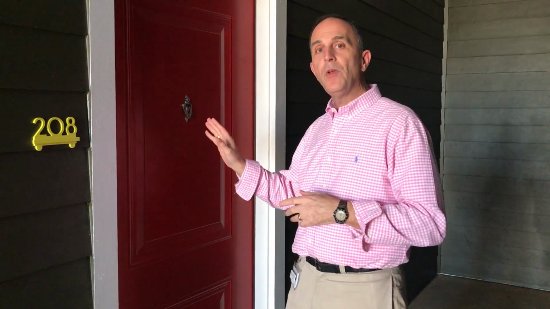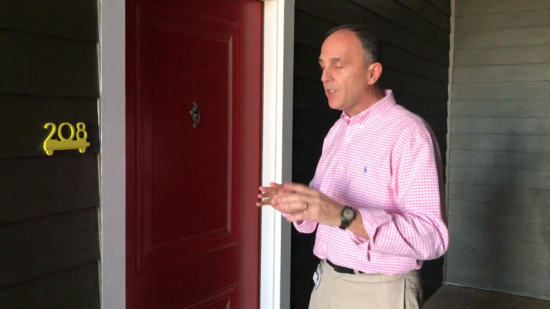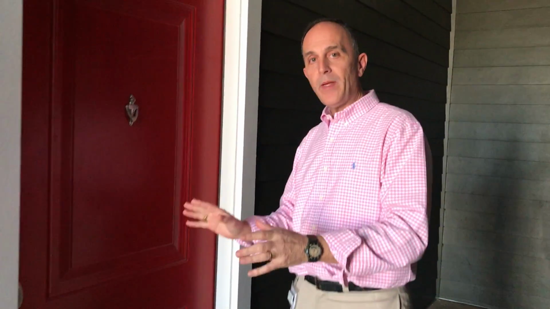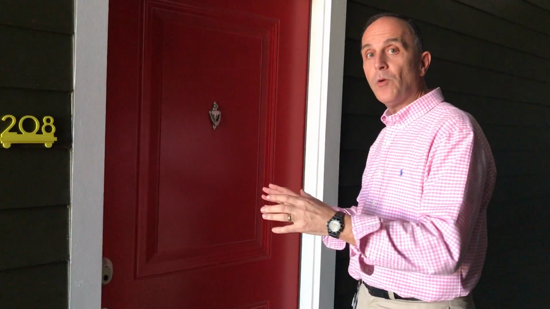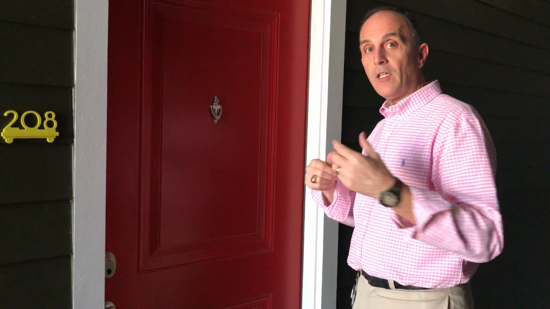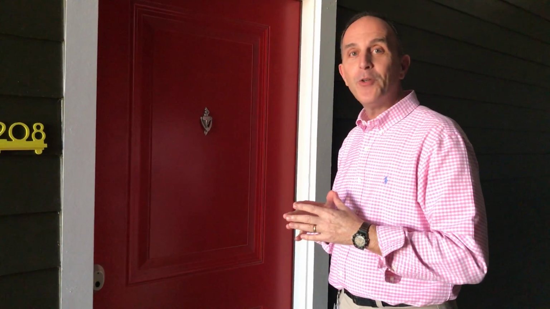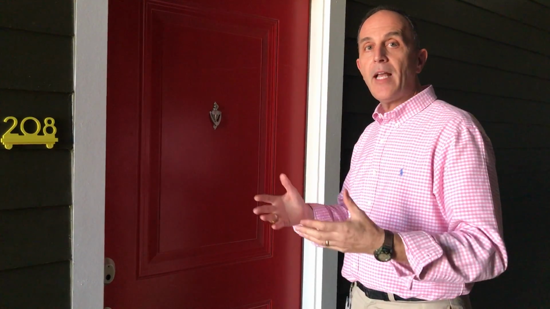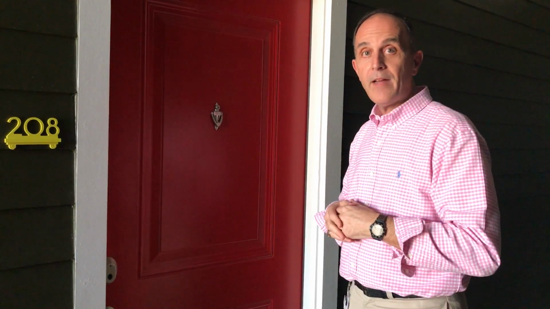Just want to tell you the best way to show an apartment unit. A couple of tips here. What we want to do right here when we have our prospect here is build excitement. So when we approach the door, we want to pause, look at the prospect and say, hey, I can't wait to show you this apartment unit. You're going to love it. And that enthusiasm will build into the prospect, and that will help them want to have the apartment.